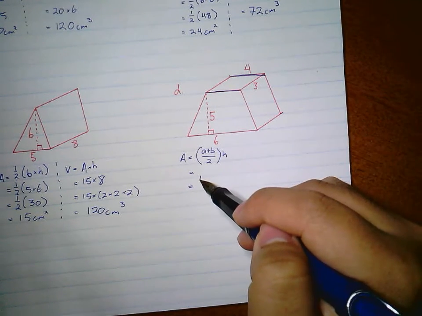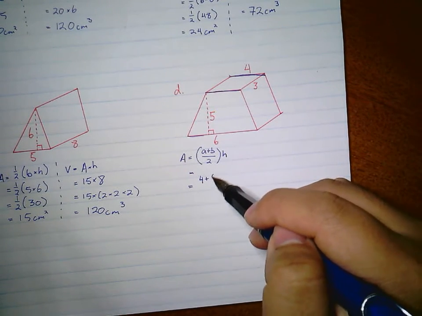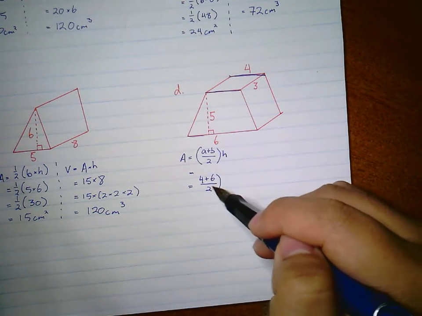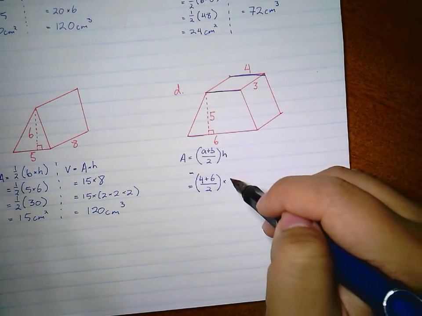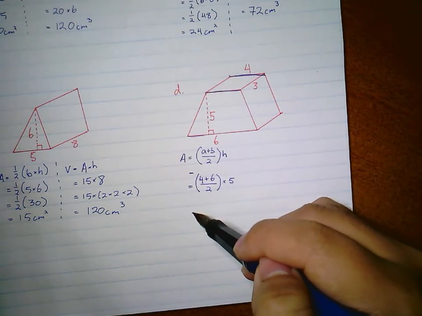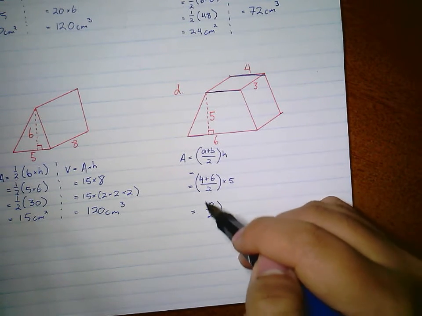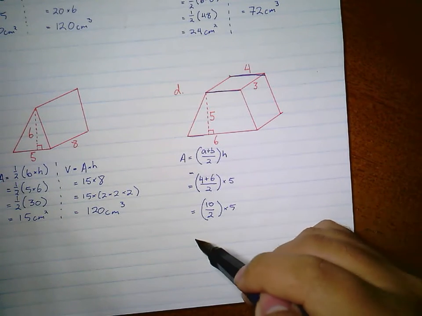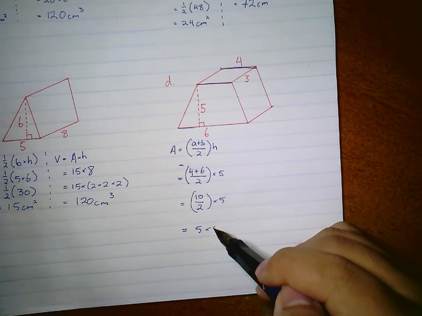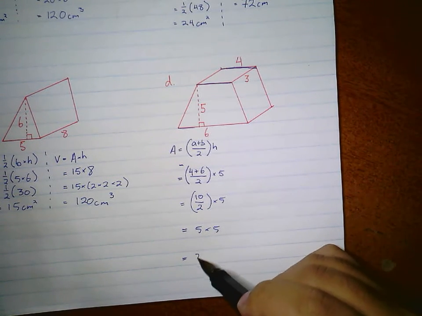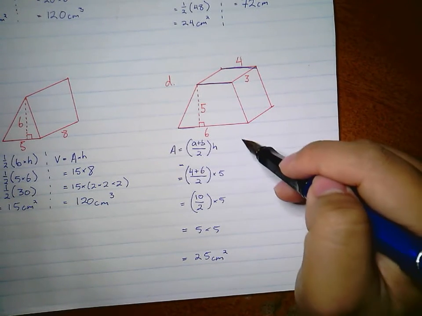So our A is 4. Our B is very clearly 6. 4 plus 6 divided by 2, multiplied by the trapezium's height, which is 5. 4 plus 6 is 10 over 2 times 5. 10 divided by 2 is 5, times 5, which will give me 25 centimeter squared.